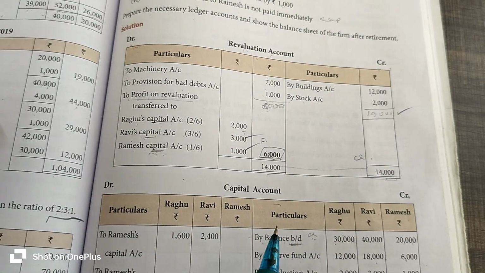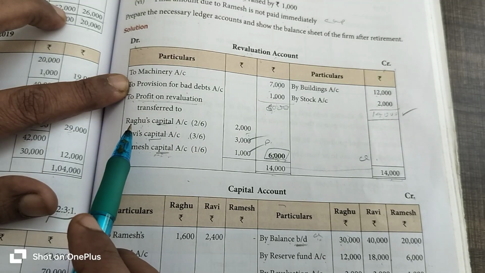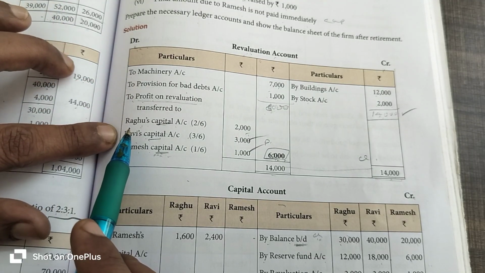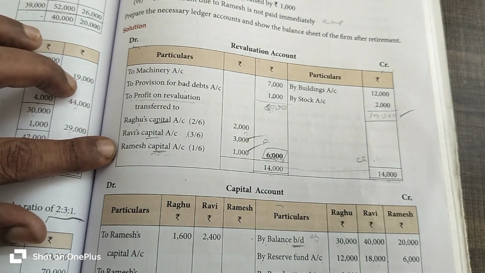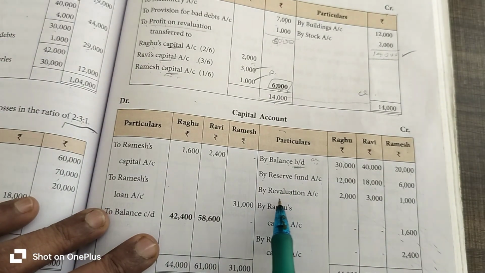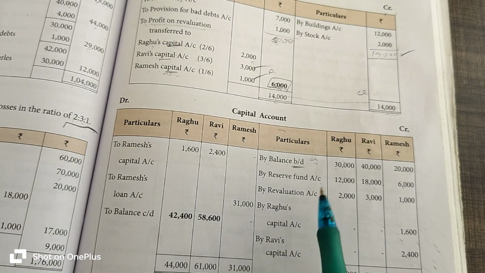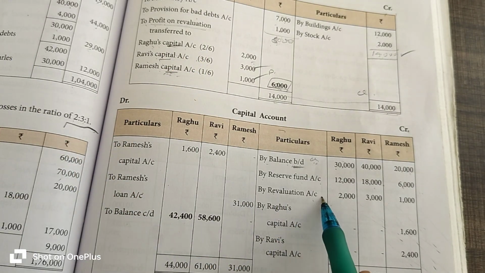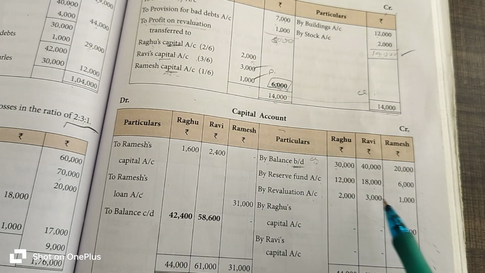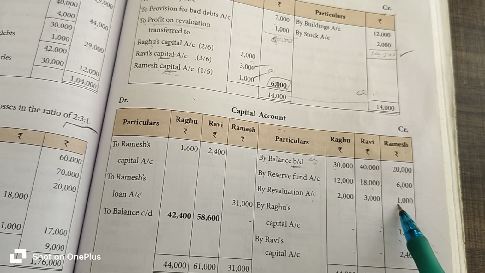Or in other words, where you get the profit on revaluation account, on the debit side of the revaluation account, it will be transferred to the opposite side, that is the credit side of the capital account. So accordingly, you have to enter by revaluation account 2,000 rupees, 3,000 rupees and 1,000 rupees with their respective partners' columns on the credit side of the capital account.